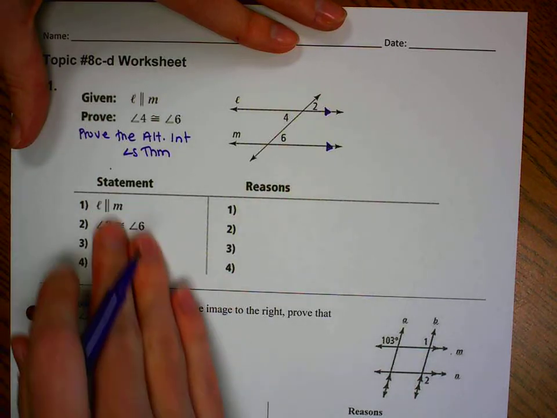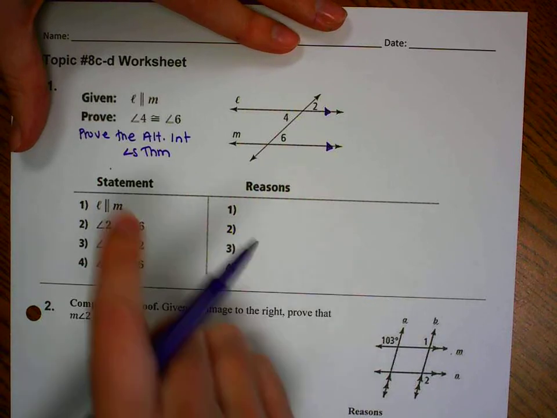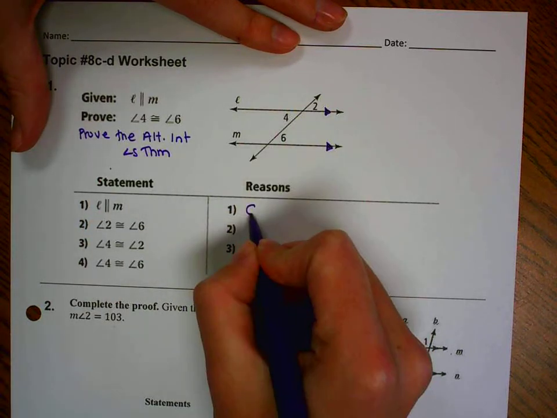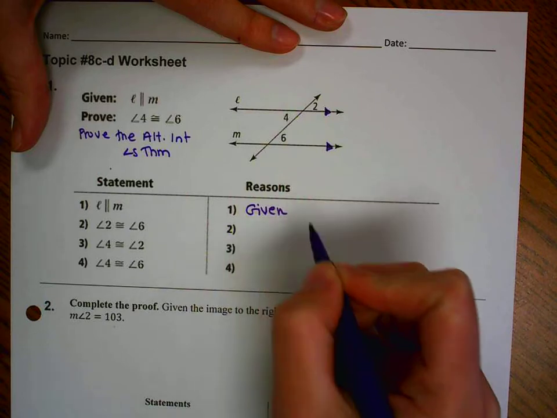But they've given us our statements. We need to justify them with reasons. So it says L is parallel to M. That's because that's our given information. They had to tell us that was true. We can't just assume that.